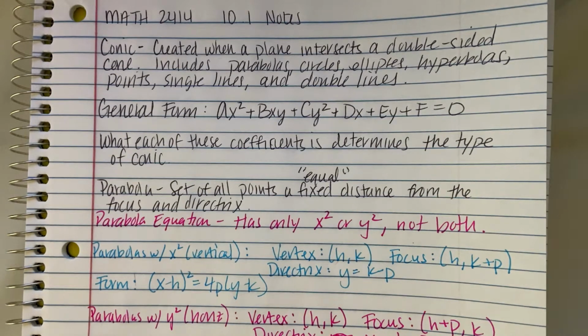The general form of a conic is ax squared plus bxy plus cy squared plus dx plus ey plus f equals 0, which is scary looking, but it's really not that bad. Most of ours aren't going to have any b's at all because, well, we'll talk about that maybe. Each of these coefficients determines the type of conic.